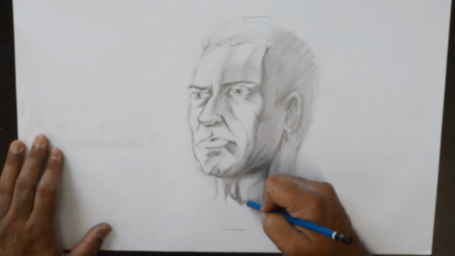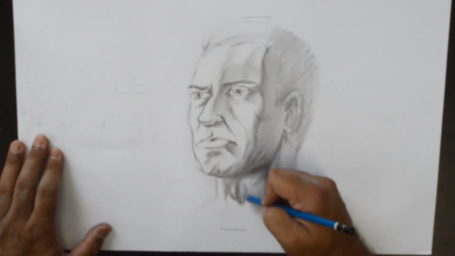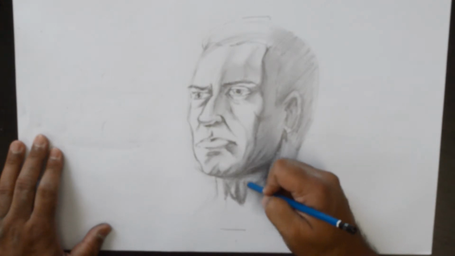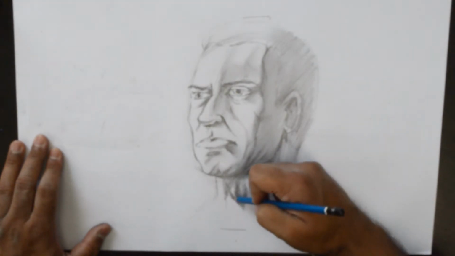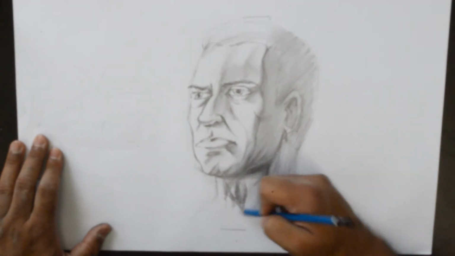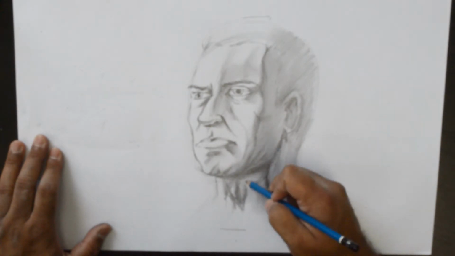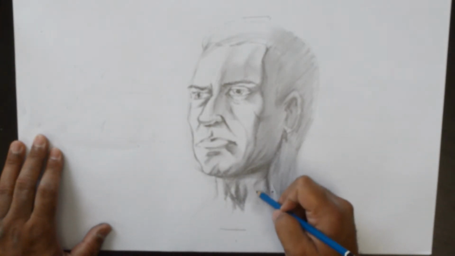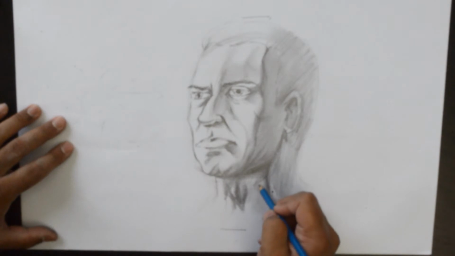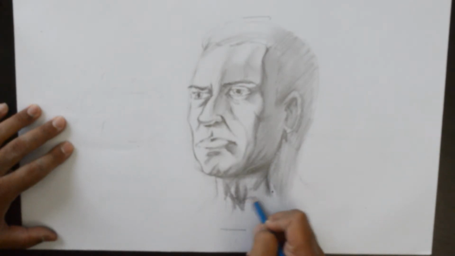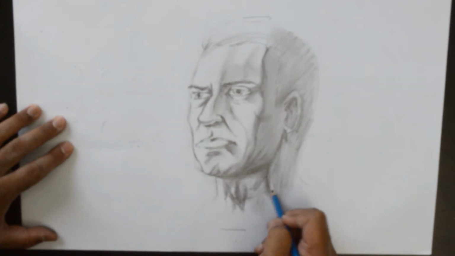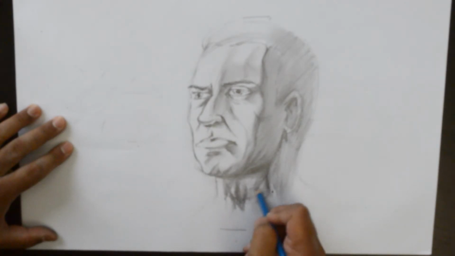Tone around the bulge of the Adam's apple, and then grayscale and dark tones to add here, perhaps some necklines running there. I mean, that's again depending on the person, depending on the age.